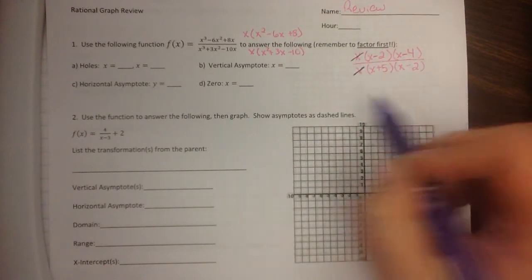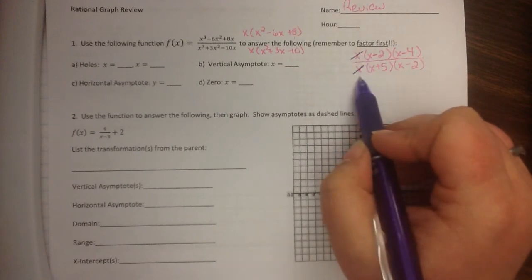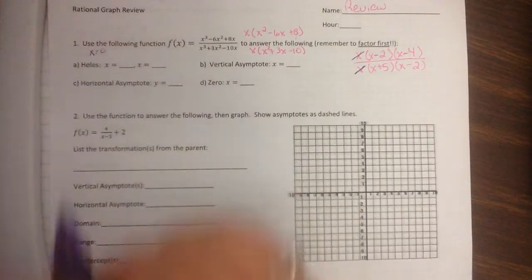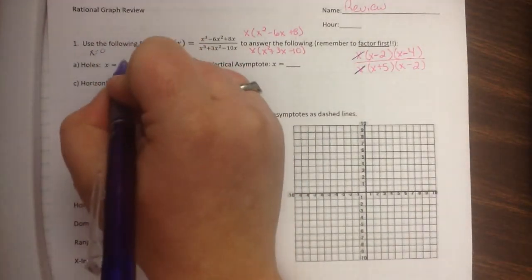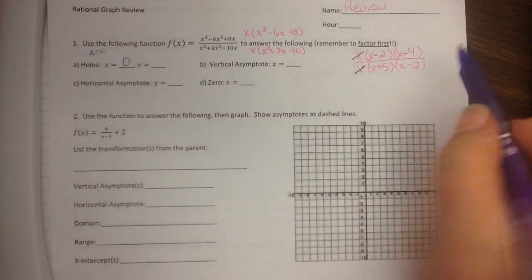Okay, so now as I look over here, I notice that I have the following factors, x and x, that can both cancel. Remember, once this is factored and you have a factor that cancels, you have to take that factor, set it equal to 0, and that is where a hole would be. So since that factor canceled, that makes a hole.